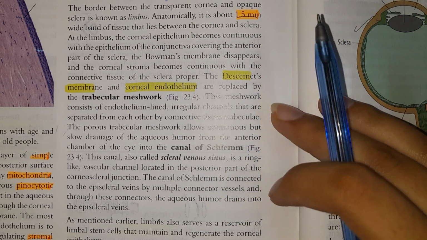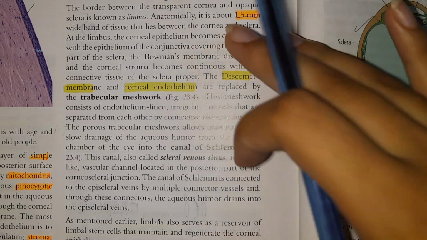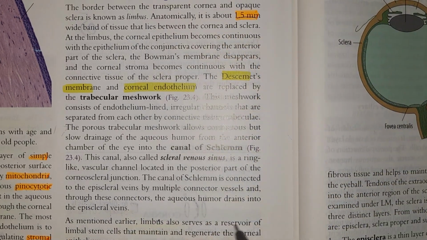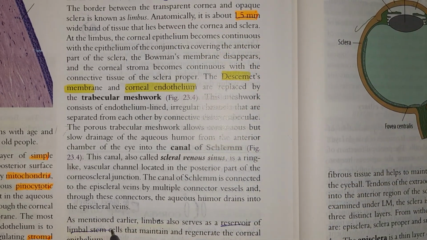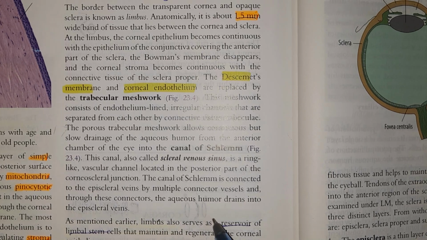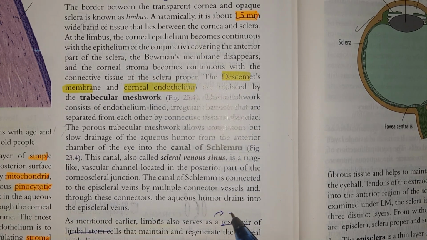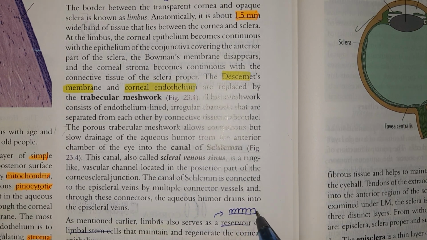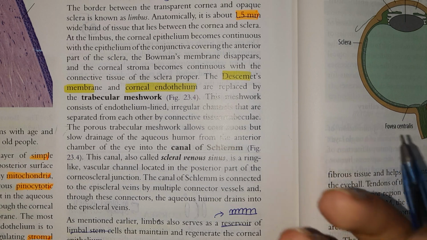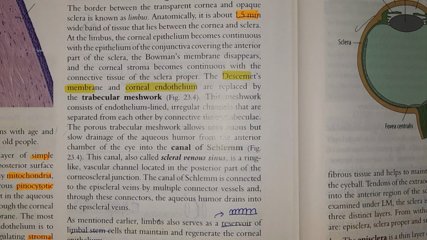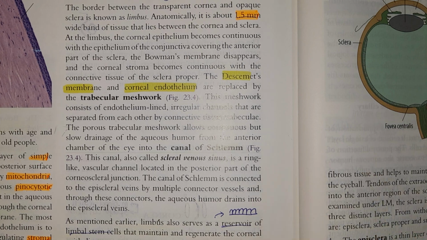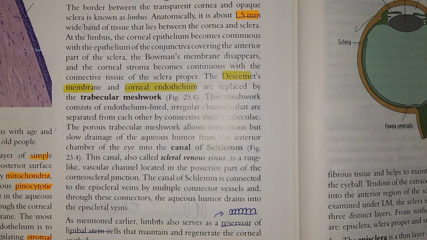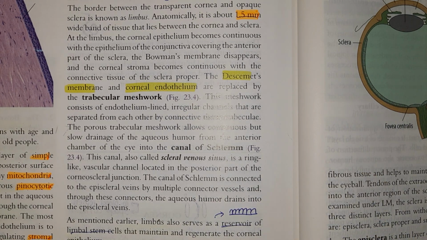So this is our limbus, and the main thing about the limbus is that it is a reservoir of limbal stem cells. Now these limbal stem cells will go to the corneal epithelium and form the basal layer of the corneal epithelium, which will have proliferation and result in the regeneration of the corneal epithelium in case of any injury or damage or death of the corneal cells. In the next video, we are going to discuss our sclera.